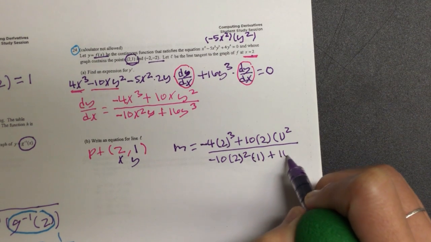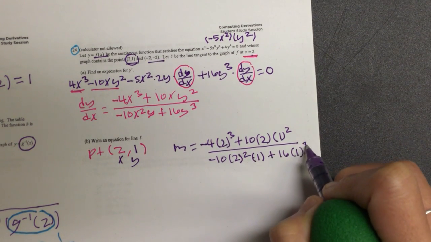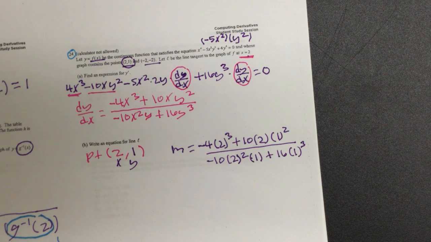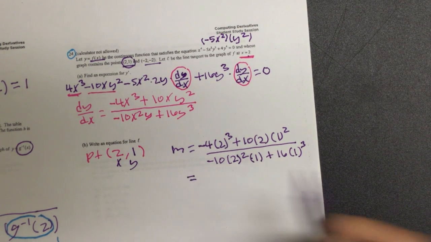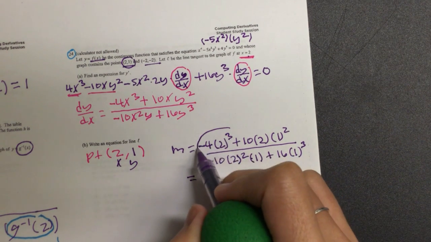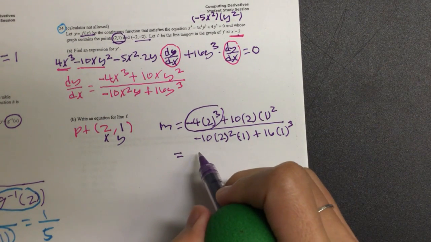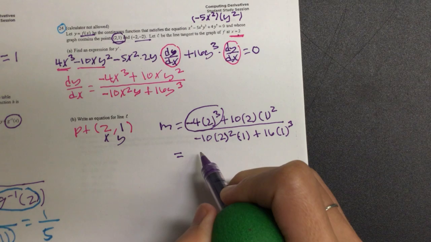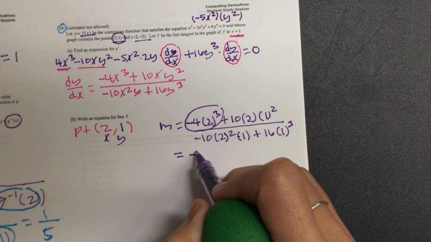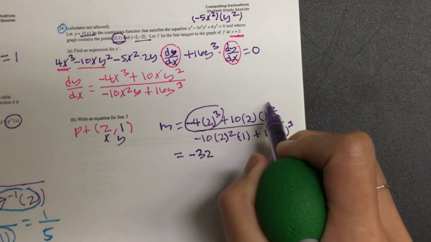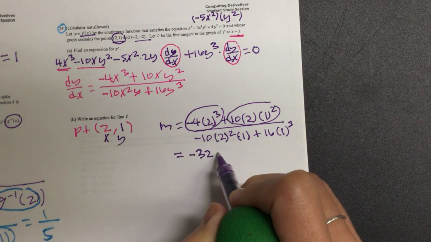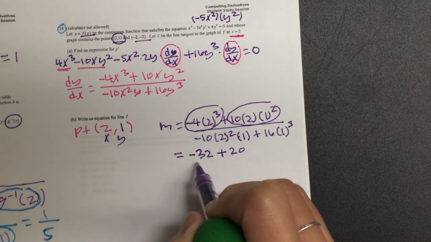I guess for the 1, I didn't really have to write anything down. So when I compute this, what would this give us right here? Negative 32? What would all that give me right here? 20 it is.